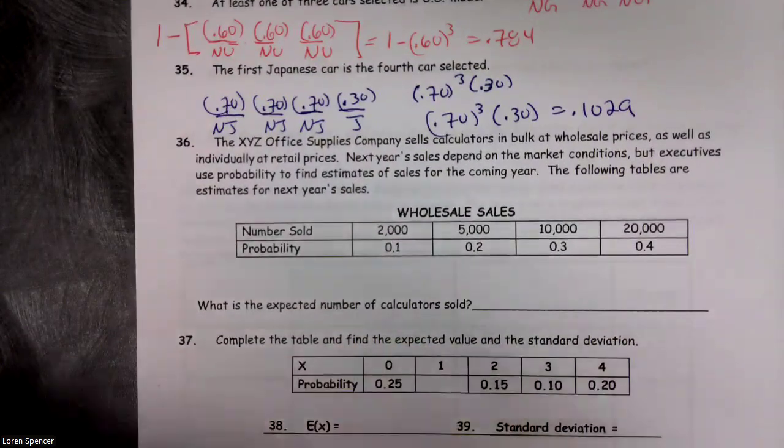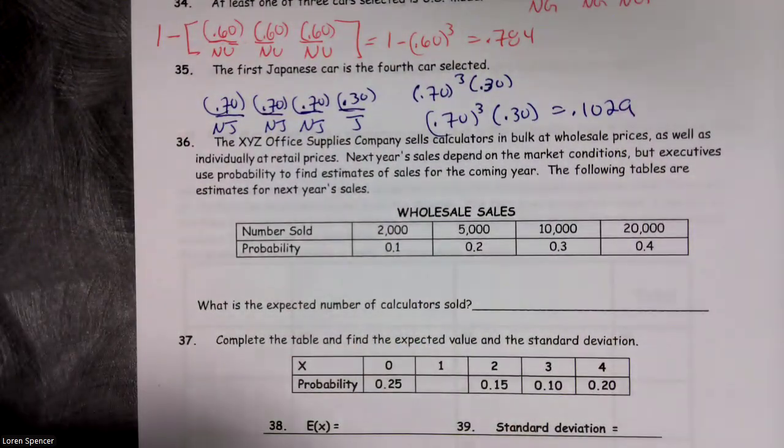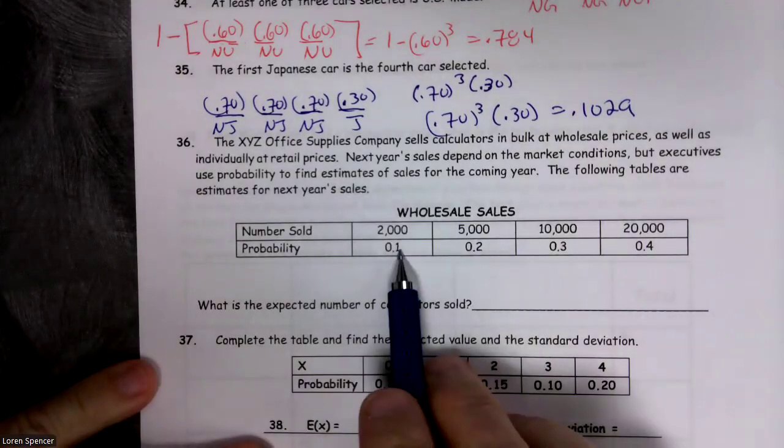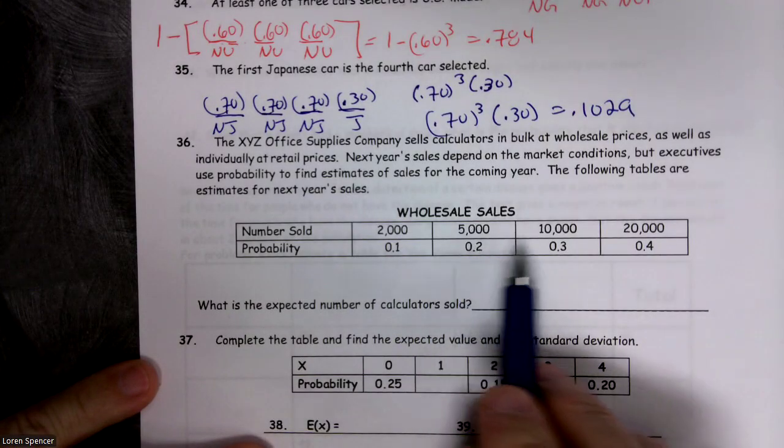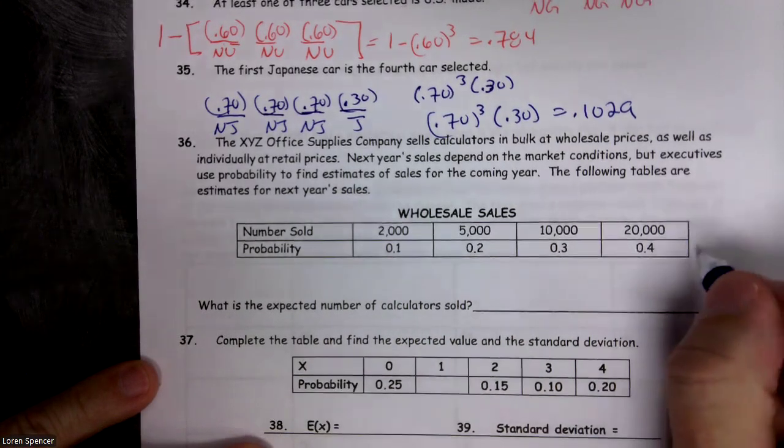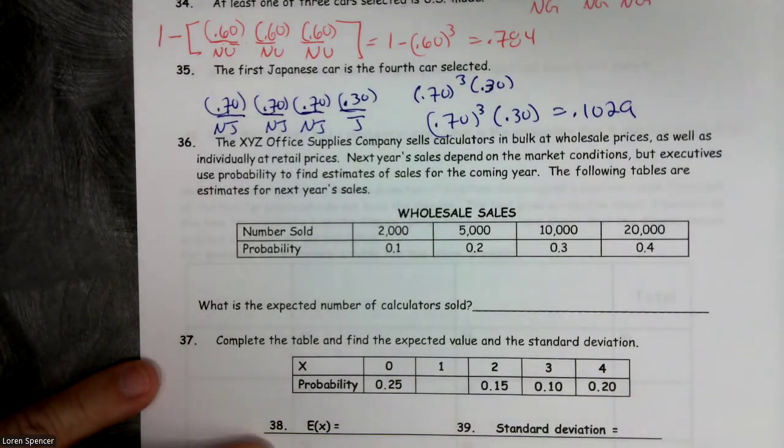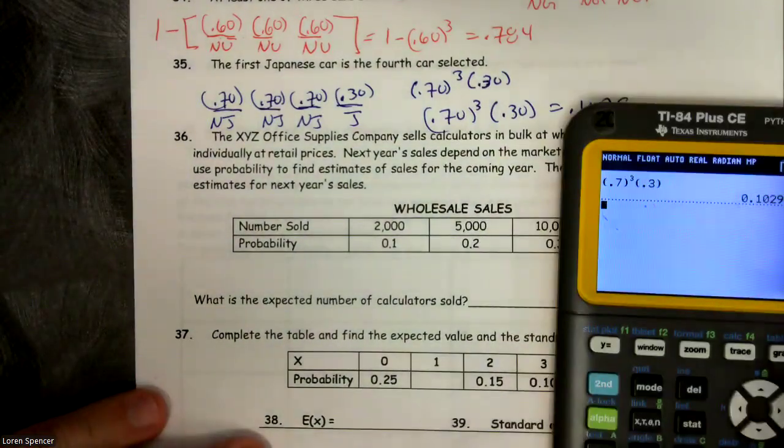All right, 36. The XYZ Office Supplies Company sells calculators in bulk at wholesale prices, and here they are. Let's check this out. This plus this is 3, plus 3 is 6, plus 4 is 10. That equals 1. It's a valid probability distribution. What's the expected number of calculators?